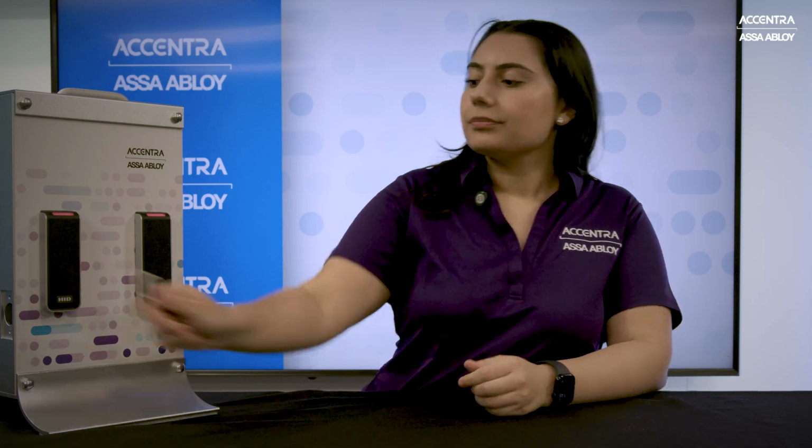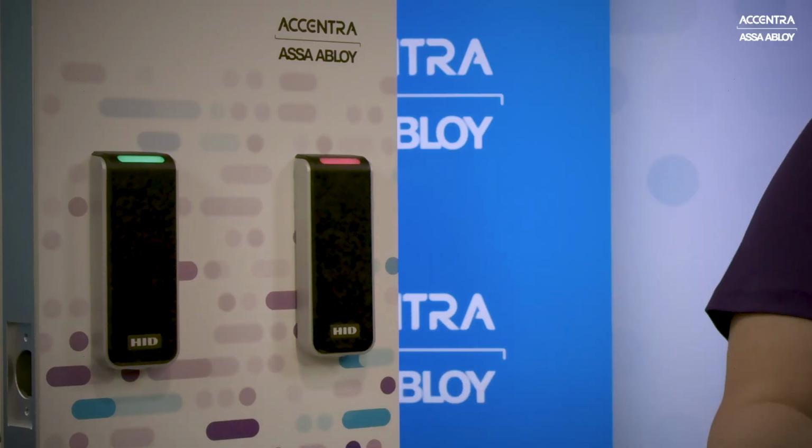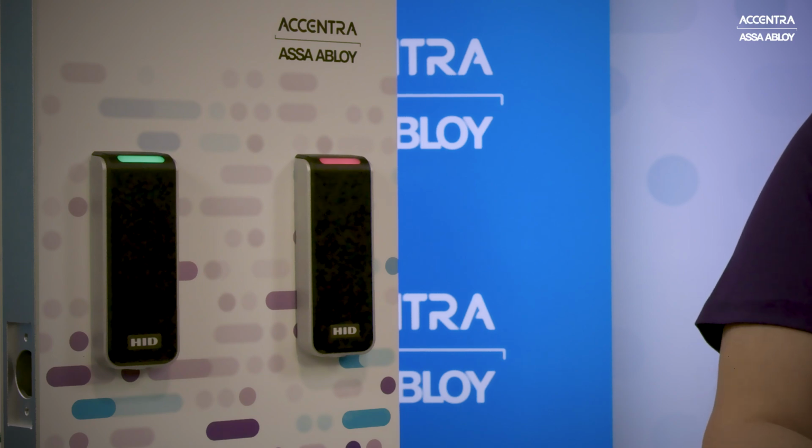Now that the fob is assigned, I'm going to present it to the second updater, which is the podcast studio backdoor. As you can see, we received a green LED light, meaning access was granted.